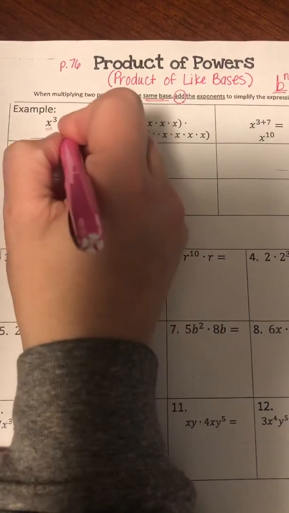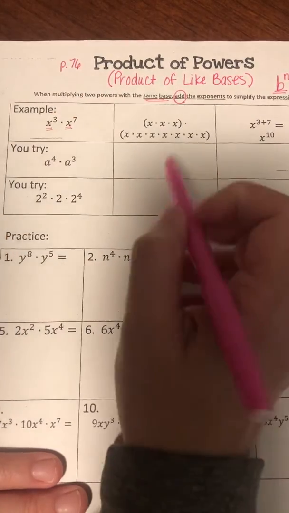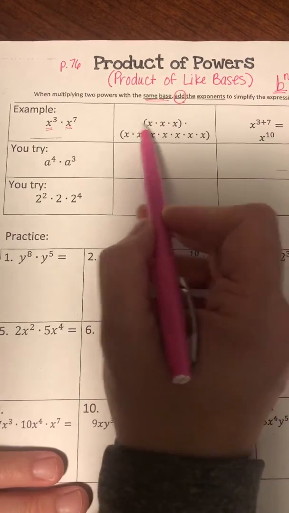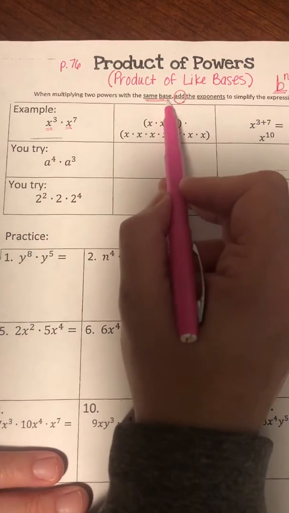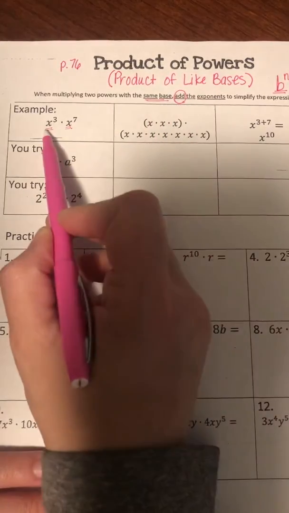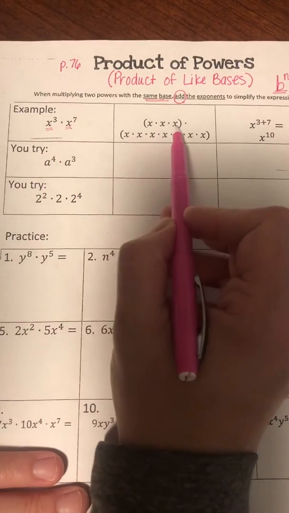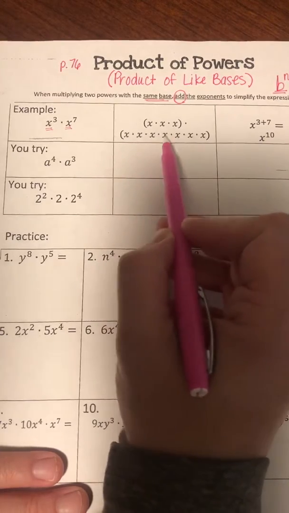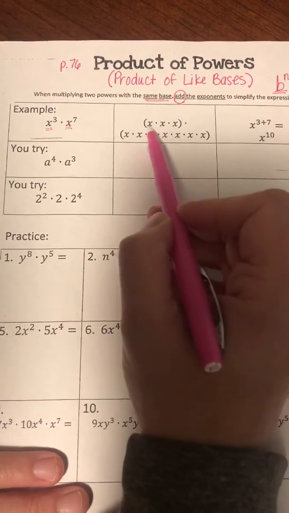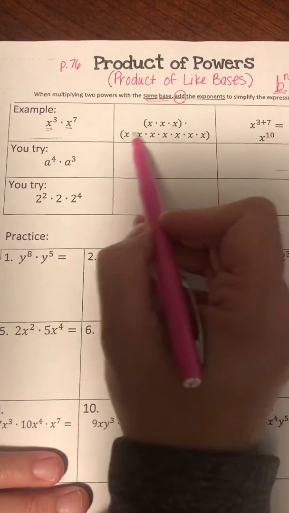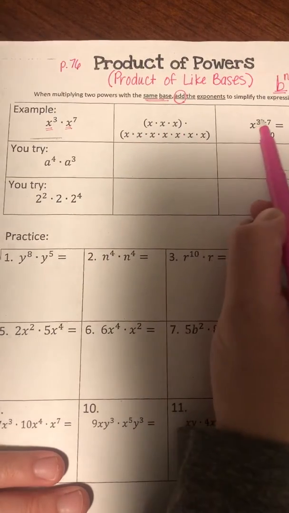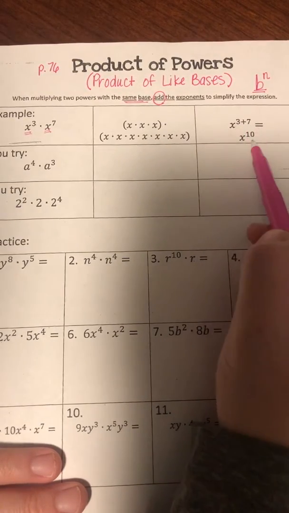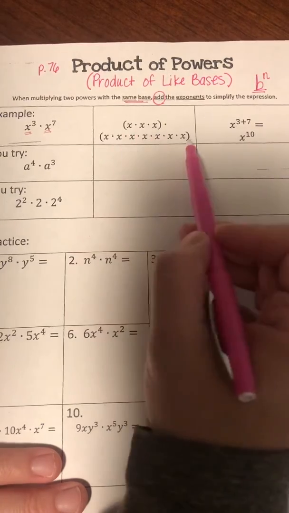So we notice that they have the same base. Our base is x. In the middle section here, they have it listed out, kind of the work, what this would look like, and the proof of why adding the exponents works. So x to the third is really just x times x times x. X to the seventh is x times x times x 7 times. And if you multiply that out, you can see that we have 3 here, 7 here. And so really, you're just doing x to the 3 plus 7th power, which is really just x to the 10th, and you have 10 x's.